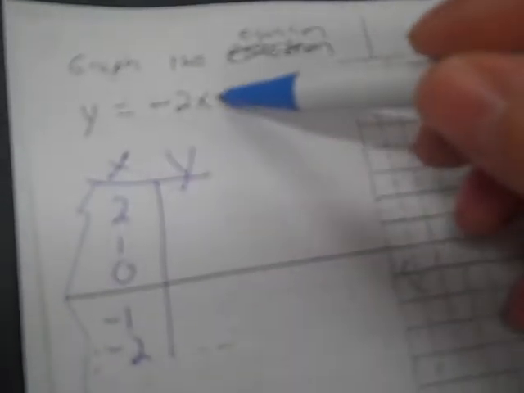We're going to make an XY table. Now, I can put whatever I want in for x, but I'll keep it confined. I'm going to go 2, 1, 0, -1, -2. I'll just go in that range right there. X is the independent variable, okay? You can put any number in for x you want, and then the result of y depends on what I put in for x.